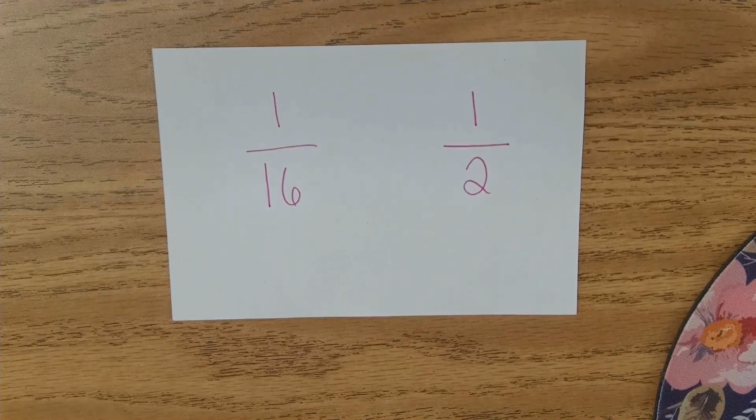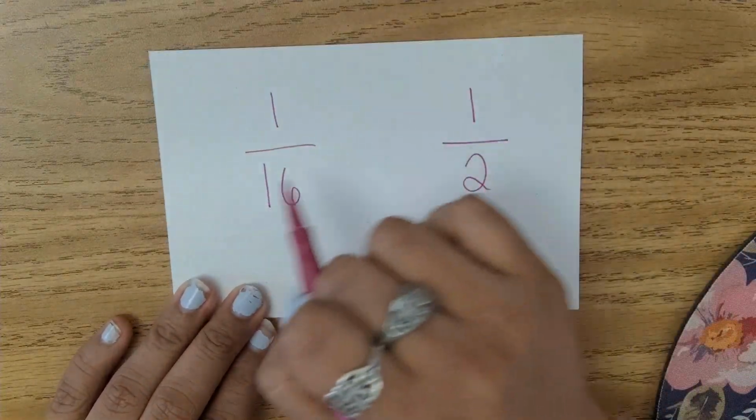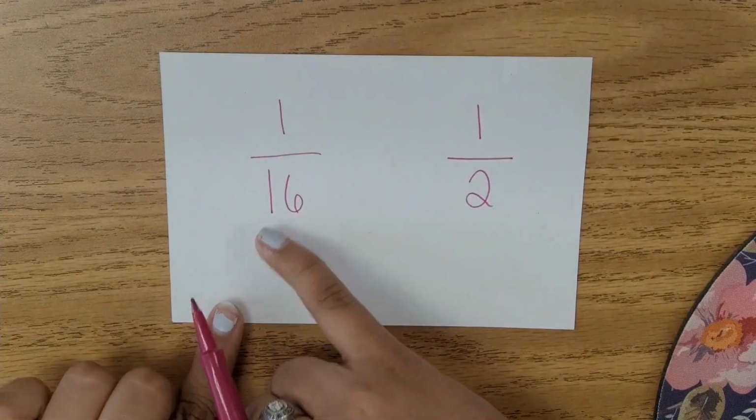So I'm going to go ahead and show you these two fractions here. I have 1/16 over 1/2. So which one do you think is greater? Just what do you think? And why do you think that? Some students may think, oh, 1/16 is greater than 1/2. Why? Because our denominators are what? Well, the 16th is greater.